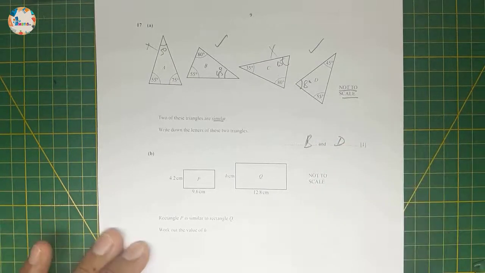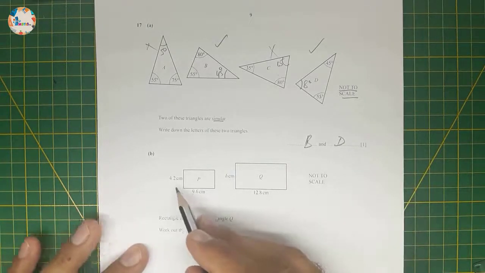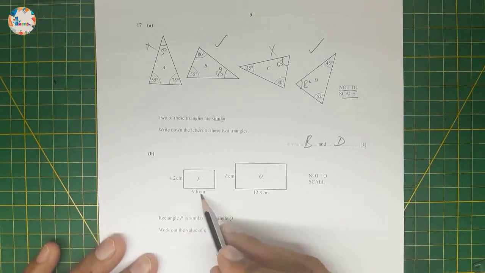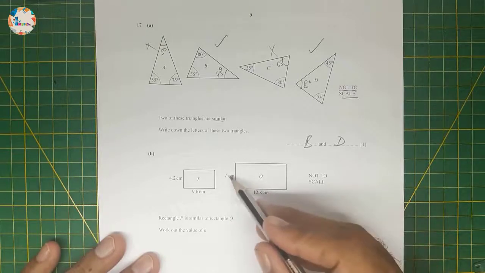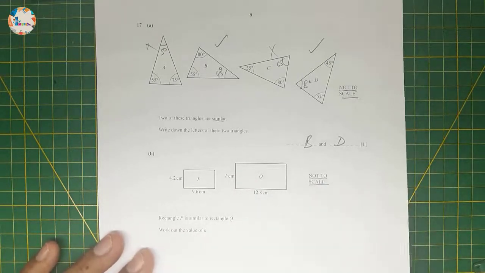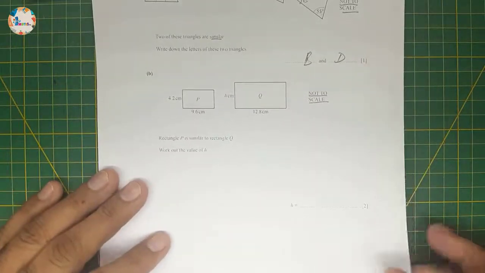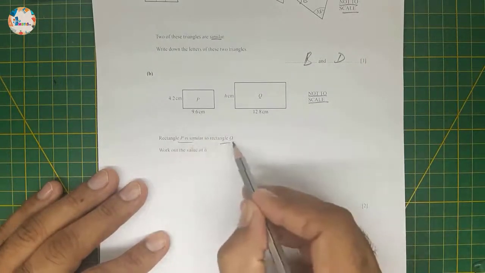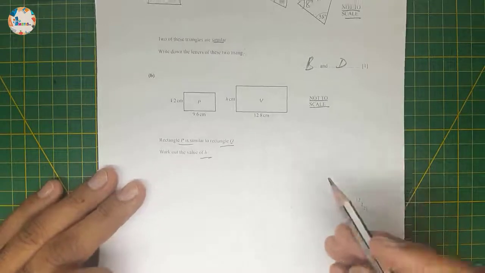Okay, done. Now part B, 4.2 centimeters this side, 9.6 centimeters this side, and this is H. So these two rectangles, P is similar to Q. P is similar to Q. Work out the value of H.